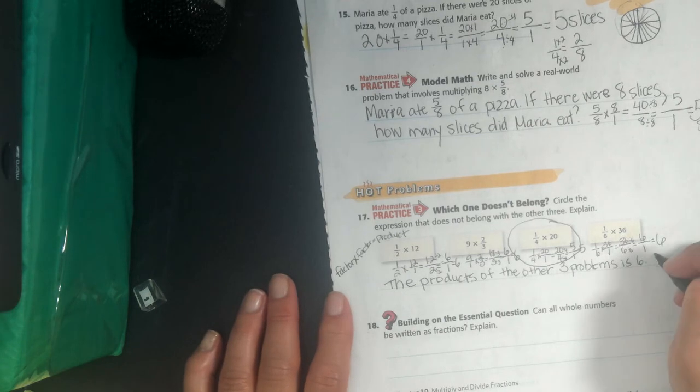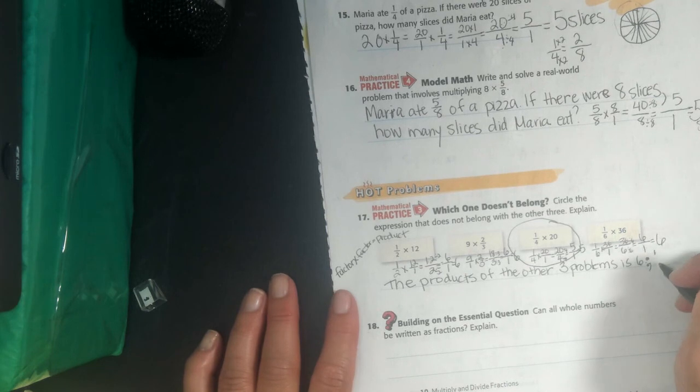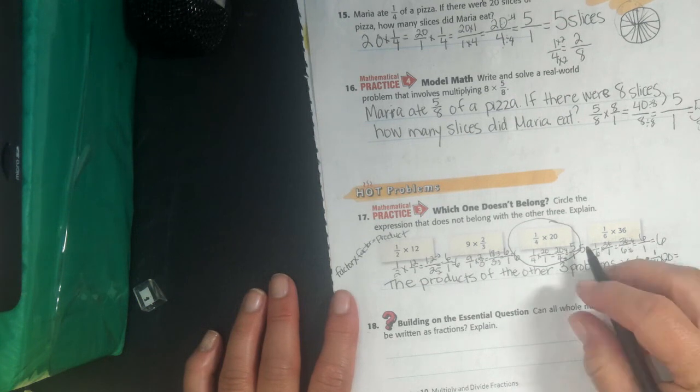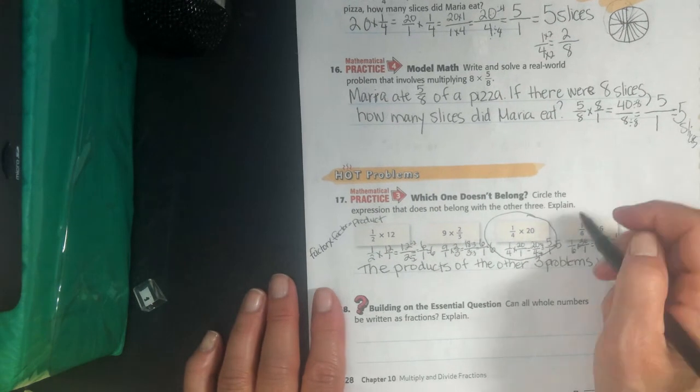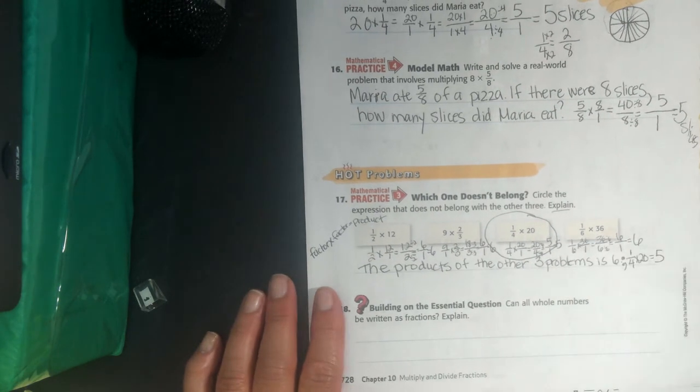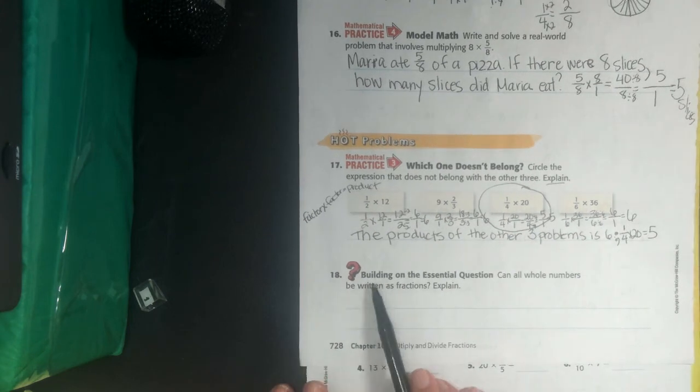I'm going to say, and then I'll do this here. I'm going to explain a little bit more. I'll put a semicolon in because these are like 2 parts of my answer. 1/4 times 20 equals, I'm going to put my 5. And that's my explaining part. I explained down here. All right, last hot problem.